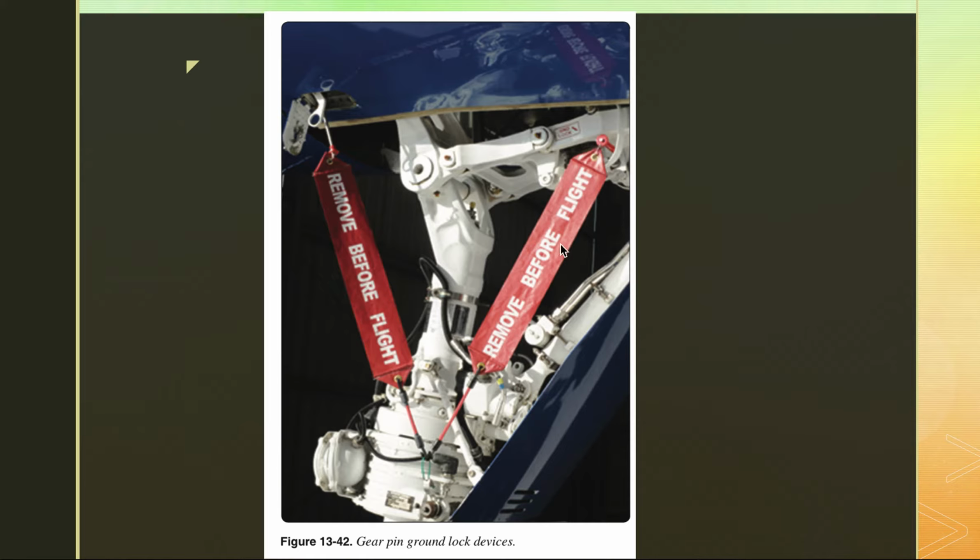There are times where we've flown with these installed intentionally, usually because something was wrong with the gear and you'd rather get stuck in the down position than the up position. But if everything's working like it's supposed to be, they shouldn't be there, because you can't retract the landing gear if they are.